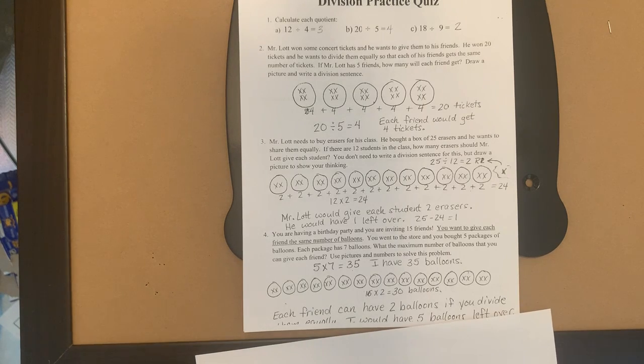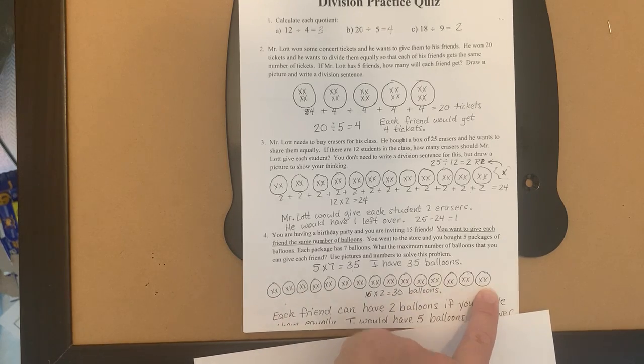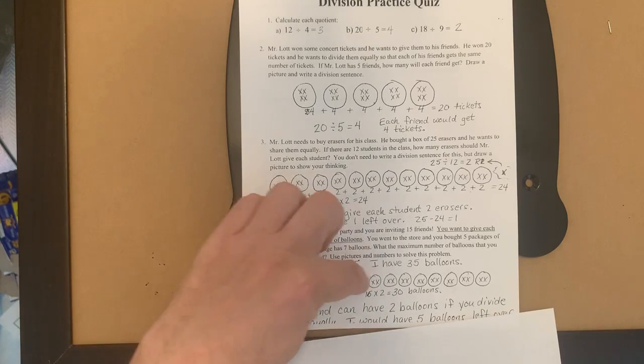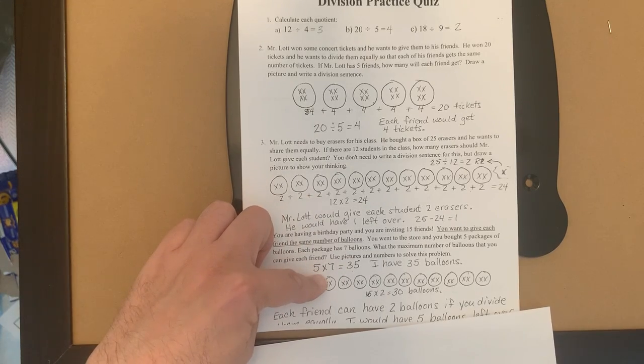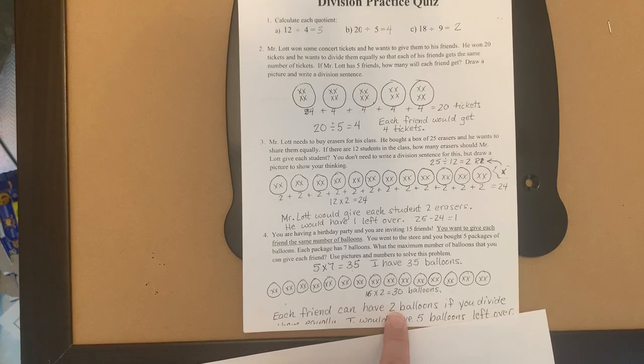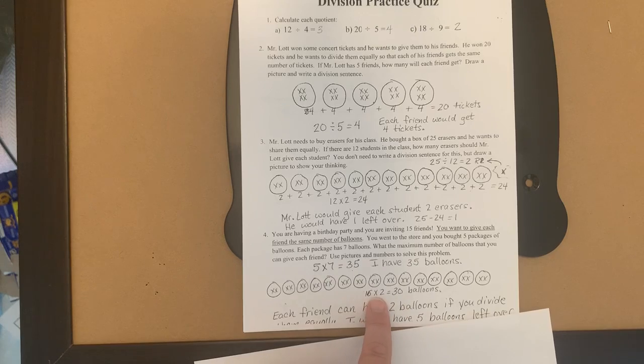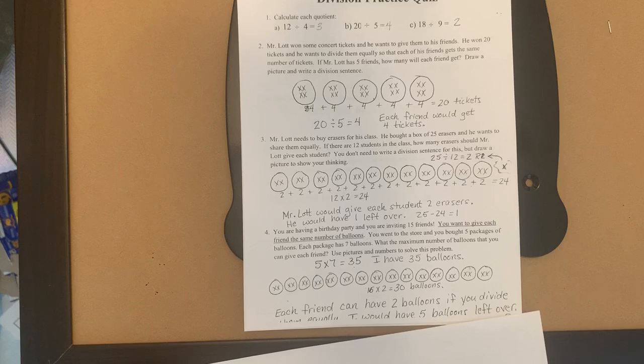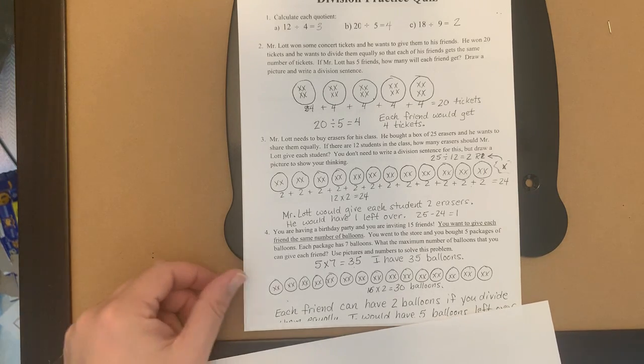So when the teacher marks this, they understand, okay, this student understands that there's 15 equal groups. He divided them equally, so each group will get 2. He understands that there's going to be extra balloons, which are 5. He wrote the answer that each student gets 2, and he justified or proved it with multiplication. And you could write the division sentence too if you wanted. Not required, but you totally could have. That would get you even a higher mark.